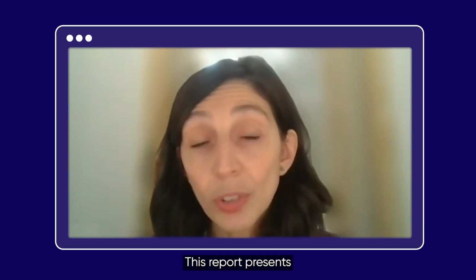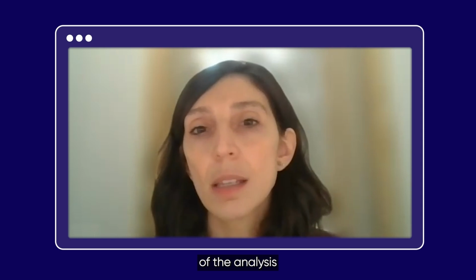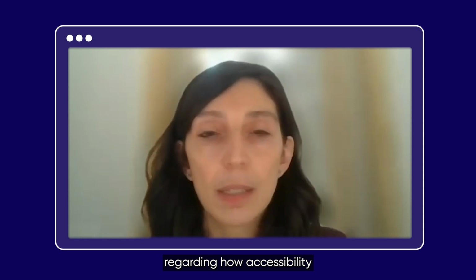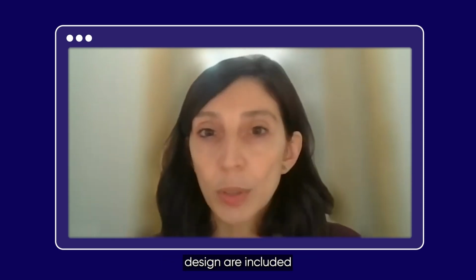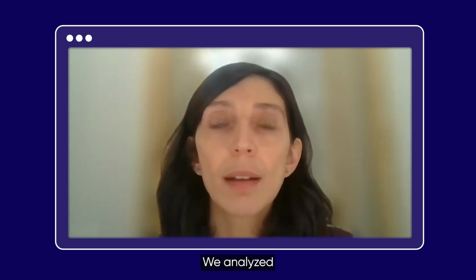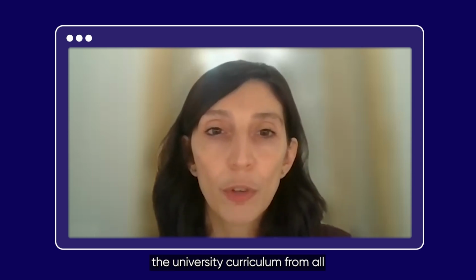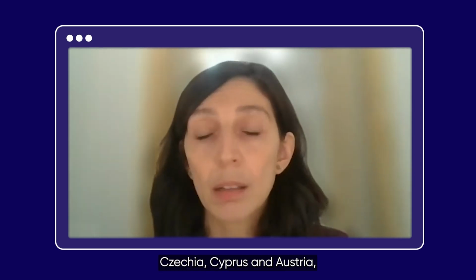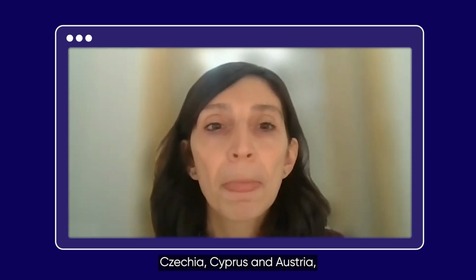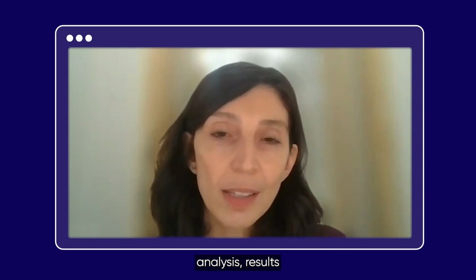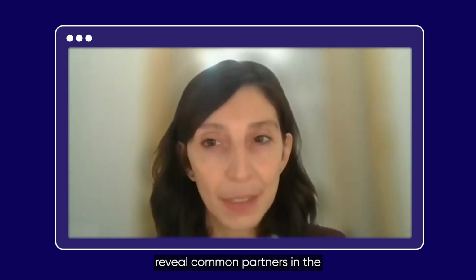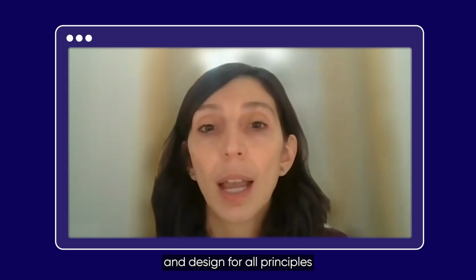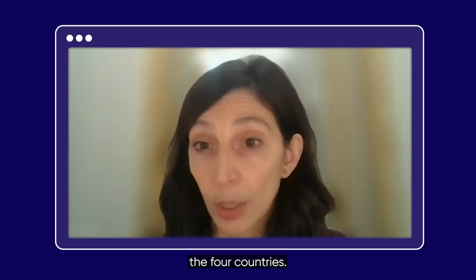Well, this report presents the findings of the analysis of university curricula in 4 countries regarding how accessibility and universal design are included in higher education curricula. We analyzed the university curricula from all academic partners in the consortium in Spain, Czechia, Cyprus, and Austria. And following the linguistic corpus analysis, results reveal common patterns in the inclusion of accessibility and design for all principles in higher education curricula across the 4 countries.